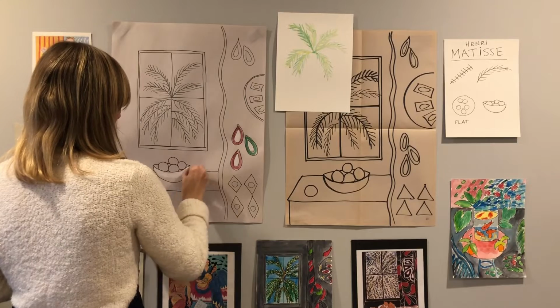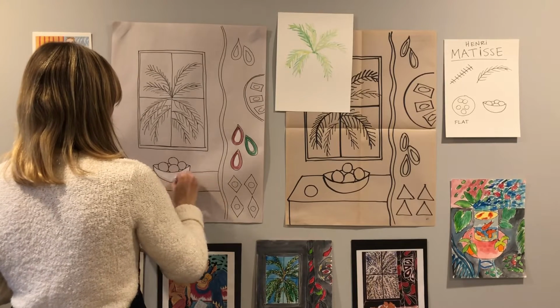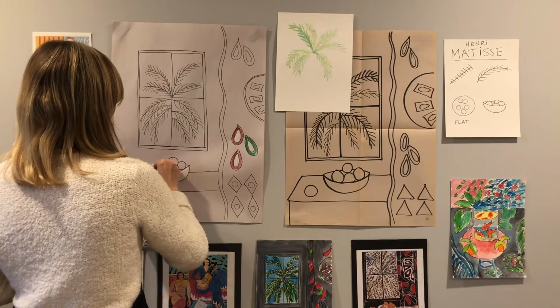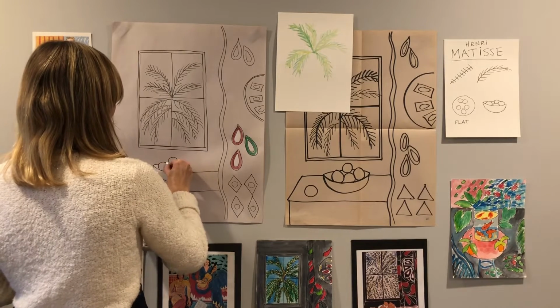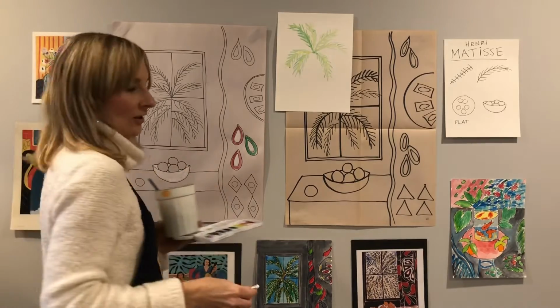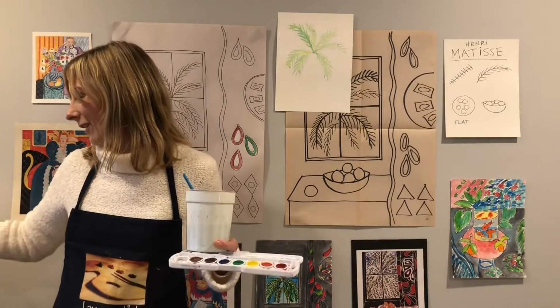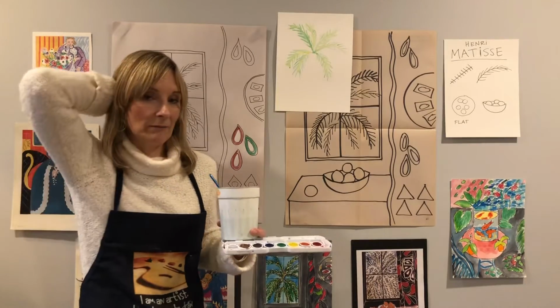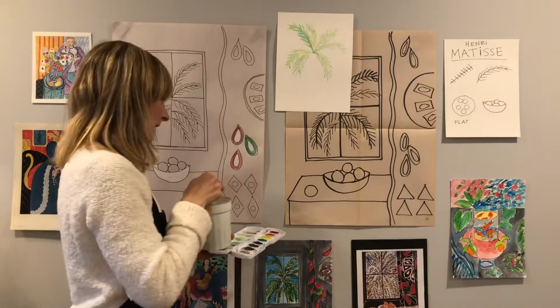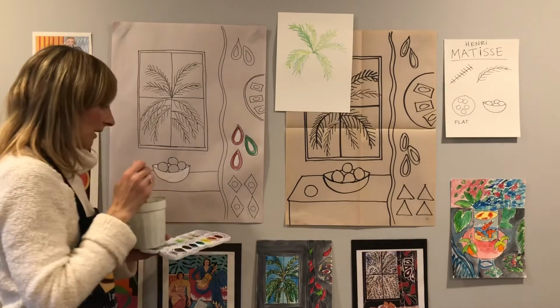Now, if you don't have white, the trick will be to just try to keep your watercolor from getting on the white parts that you want to keep. And there is another artist medium that you can paint on, almost like glue, but a lot of us don't have that.